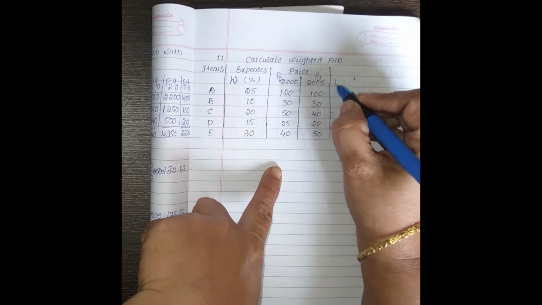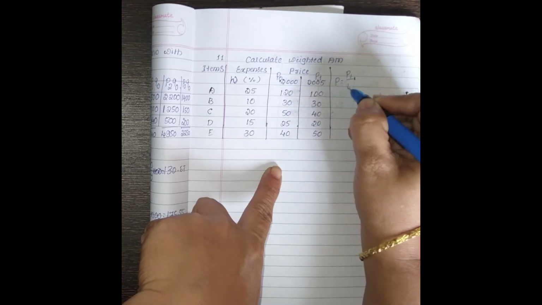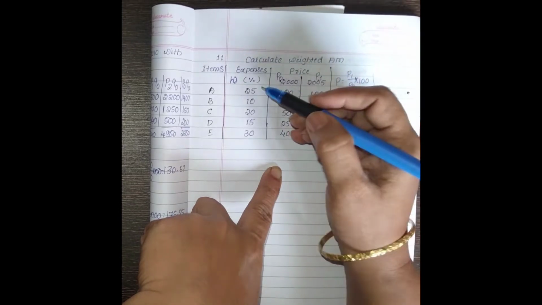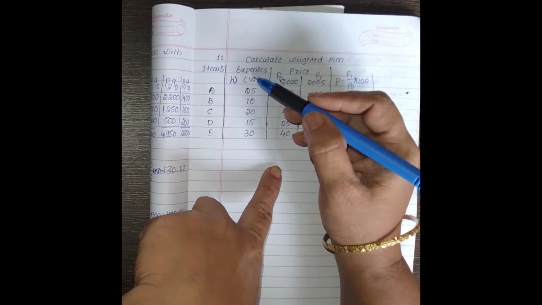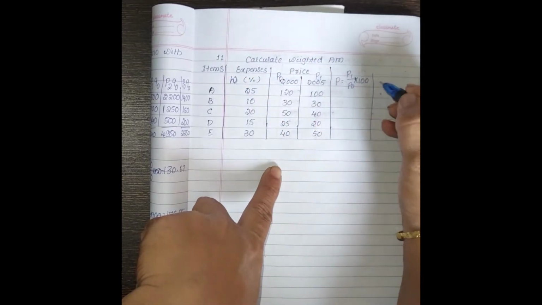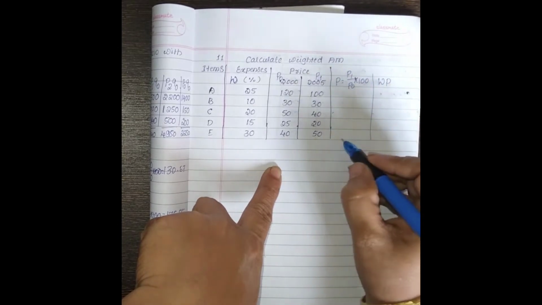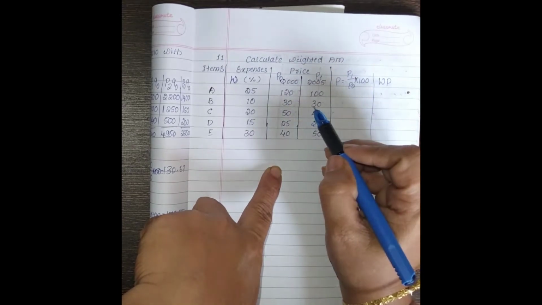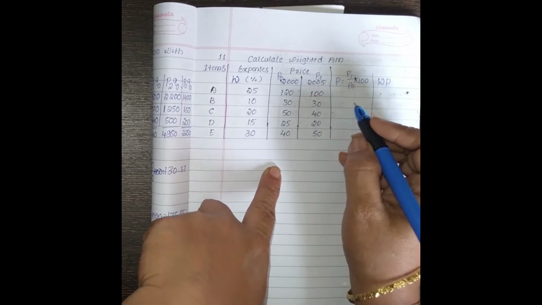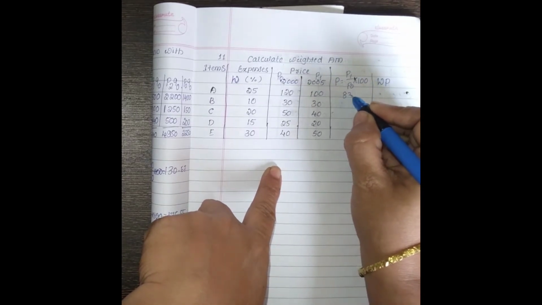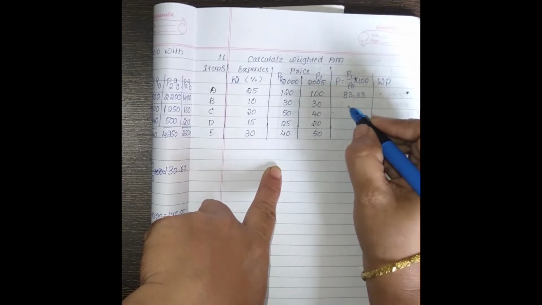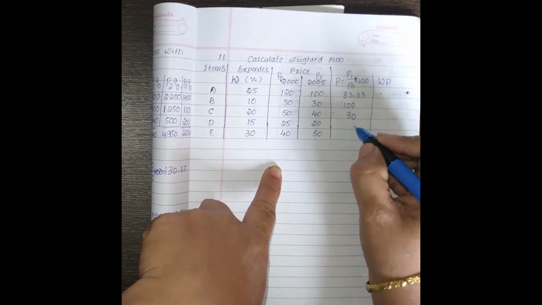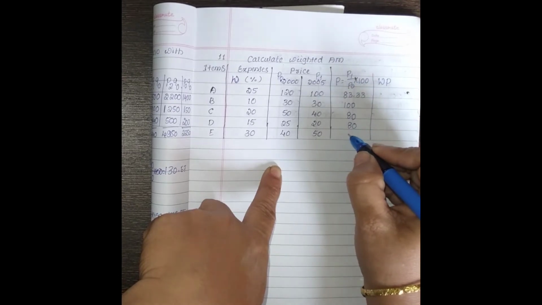Then what are you solving? In the next column, P is equal to P1 divided by P0 into 100. In the next column, the expenses, what you considered in a, is given in percentage. You take directly the W only. The W into P, you have to take. Then go on solving: 100 divided by 120 into 100, 30 divided by 30 into 100. I am going on writing the values. 83.33, 100, then this is 80 and this one is 125.